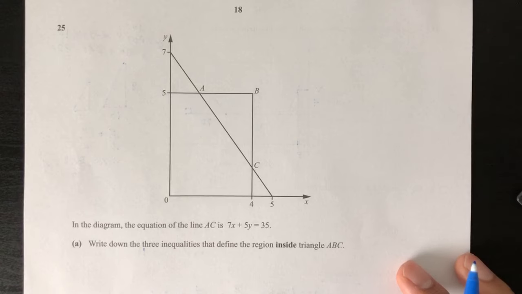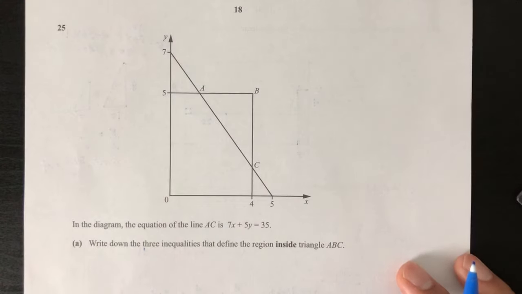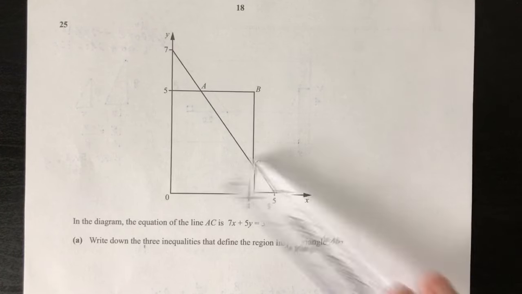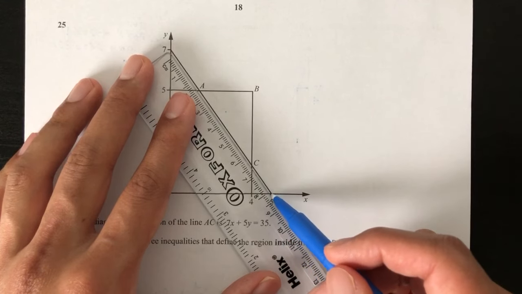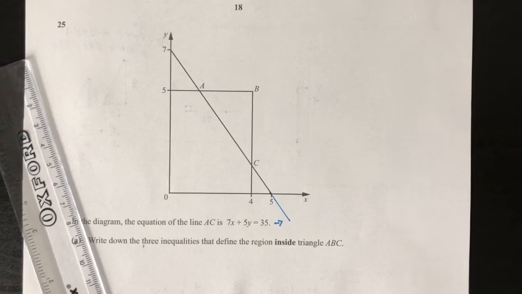Now let's move on to question number 25. Here we have a shape ABC as a triangle. In the diagram, the equation of the line AC has been given to you. So let's extend the line and label this on the graph.